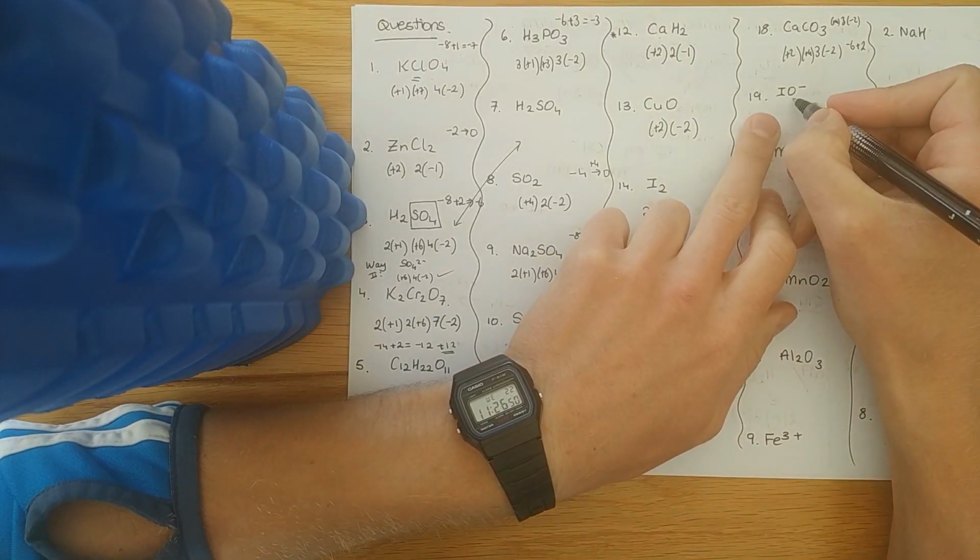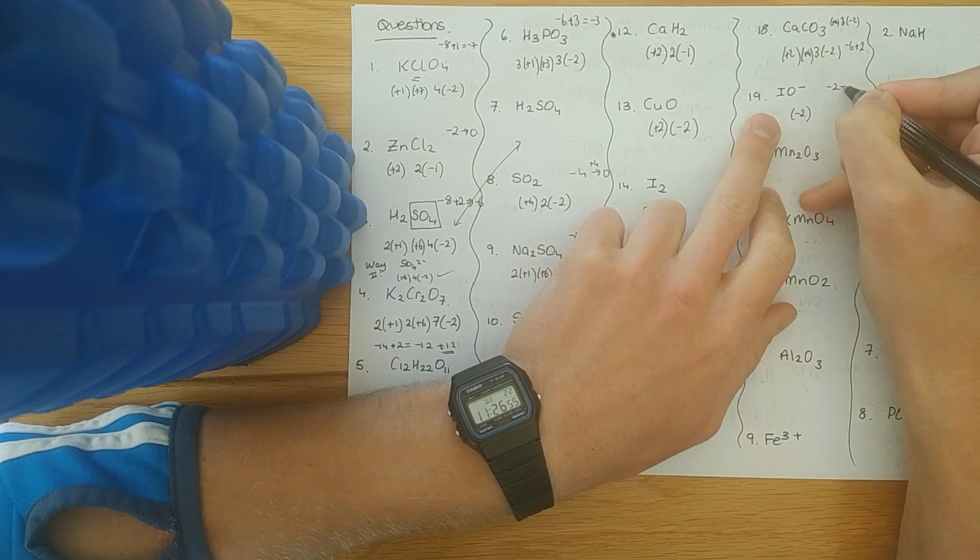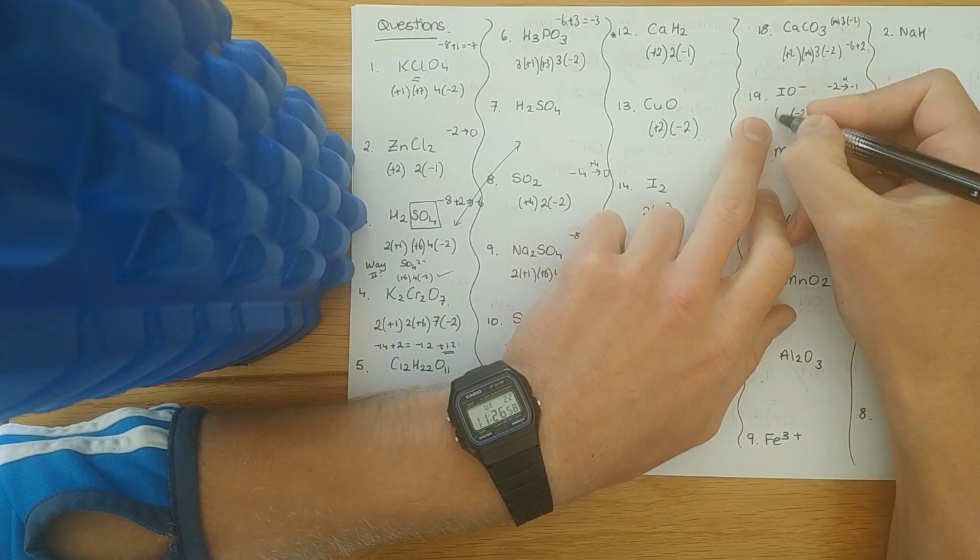IO minus. So the charge there, your oxygen's minus 2. You want to get it to minus 1. Minus 2 to minus 1, you add on 1.